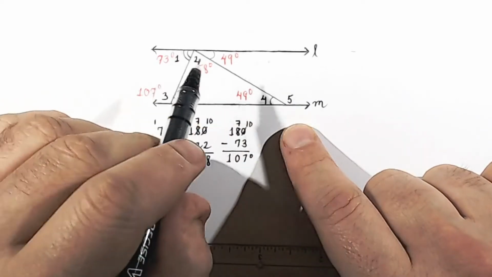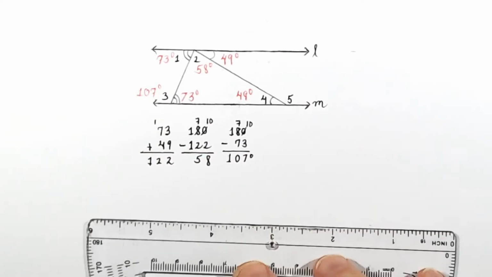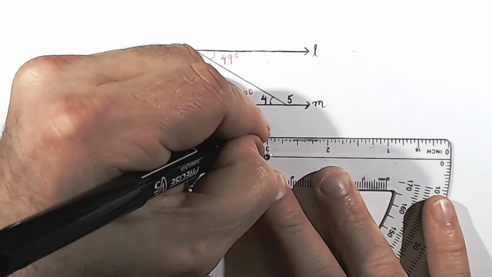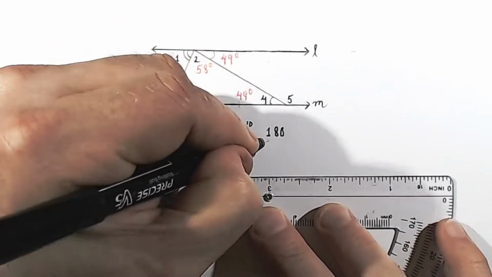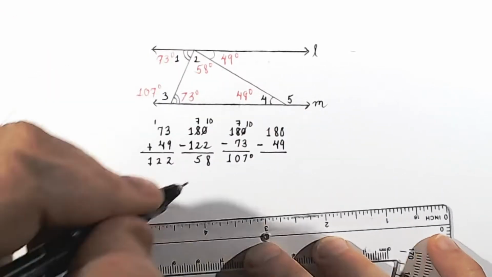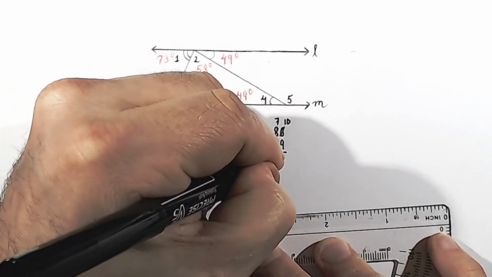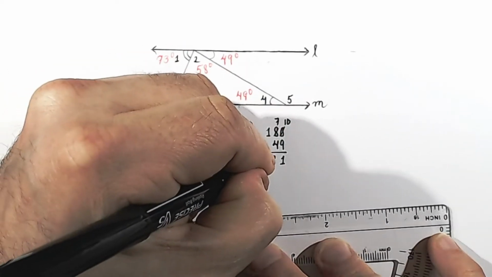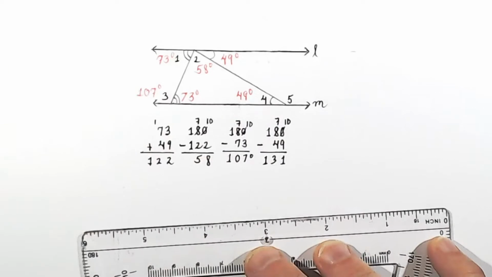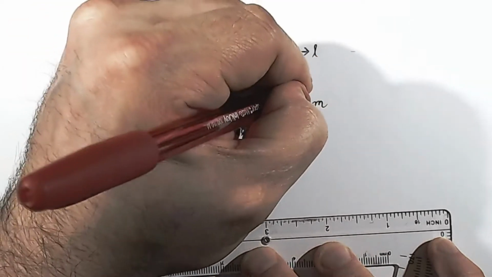And by the alternate interior angles theorem, we proved that angle 4 was 49 degrees. So if we subtract 49 from 180, we'll have angle 5 by the supplementary angle theorem. 180 minus 49. We'll borrow. 9 from 10 is 1. 4 from 7 is 3. And we bring down the 1. So by the alternate interior angles theorem and the supplementary angles theorem, we find that angle 5 is 131 degrees.